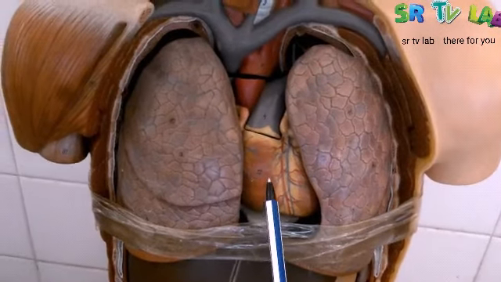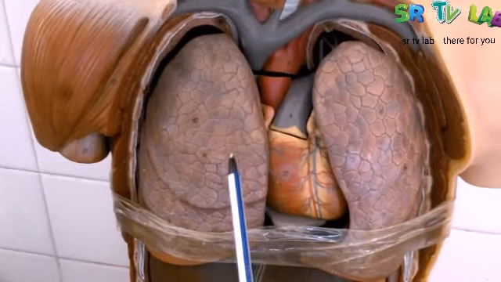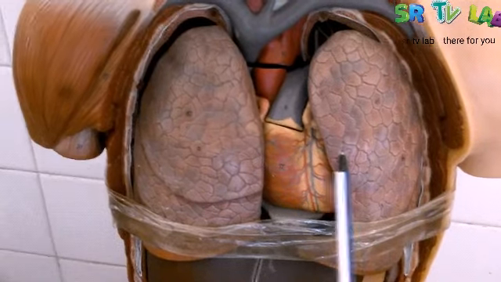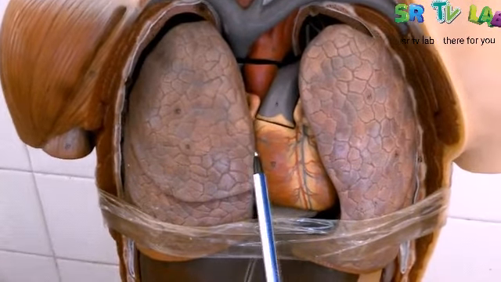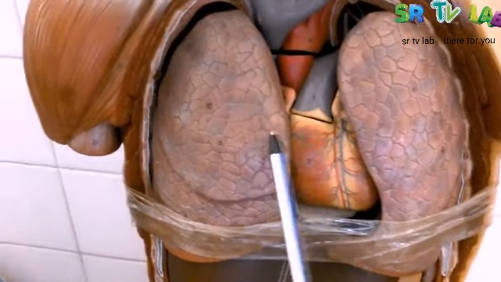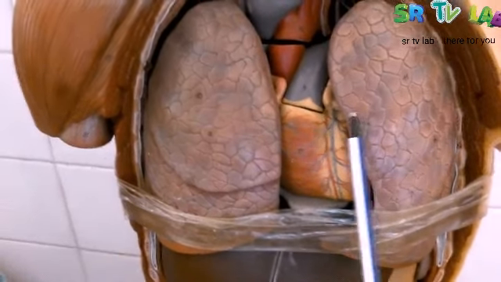In the center here we find the heart. Then at both sides, we find the lungs. You see, the lungs are at both sides of the heart. The heart lies within the center of both lungs.